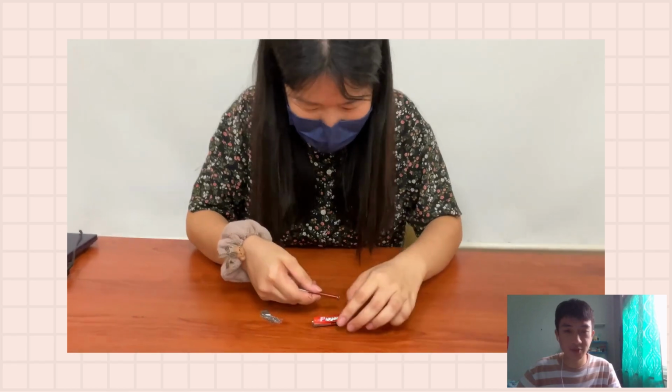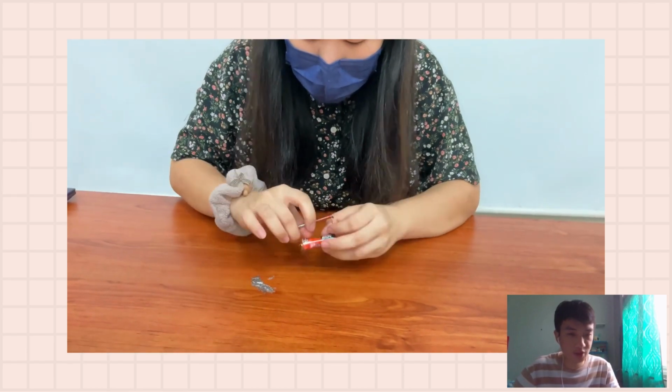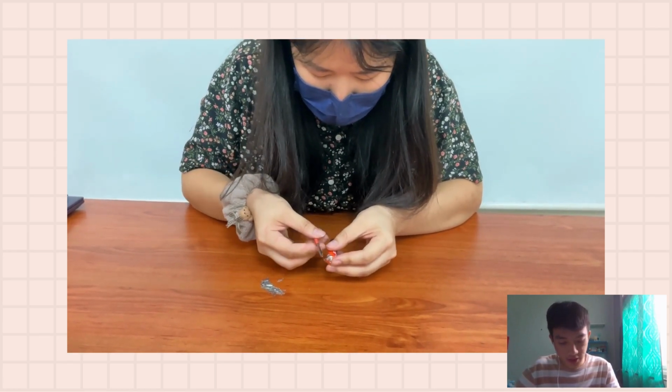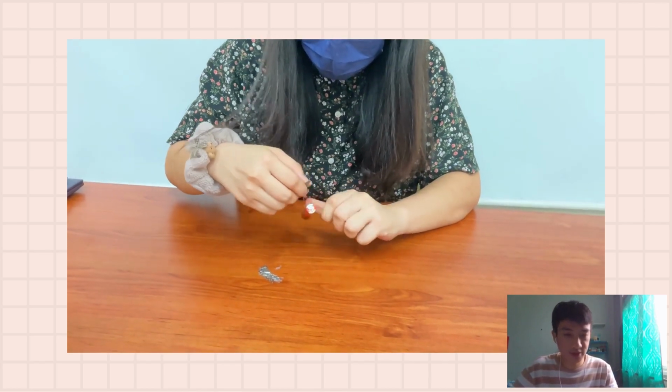So the last experiment, she changed the diameter of copper wire to 0.5 millimeters, and the battery remained at 1.5 volt, and the number of turns of solenoid remained at 70, to observe the difference.